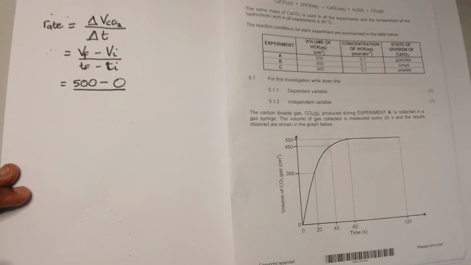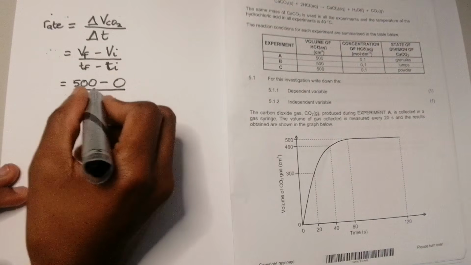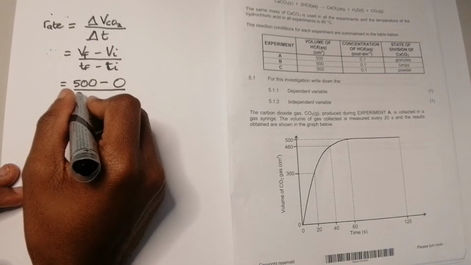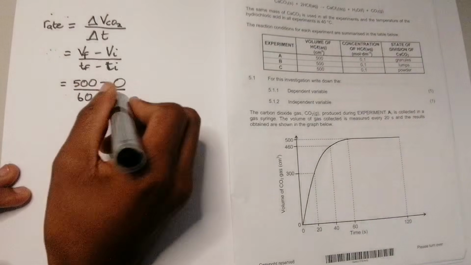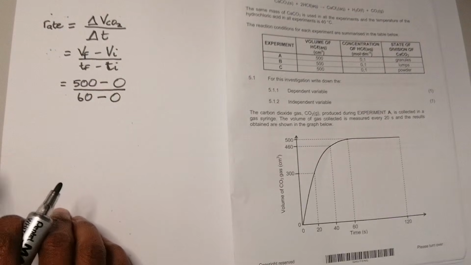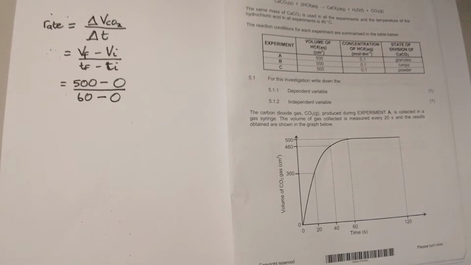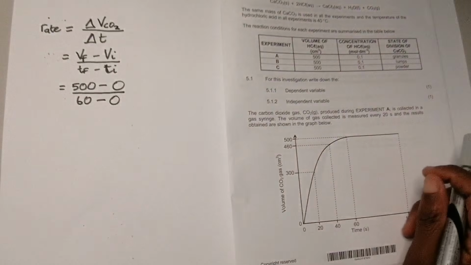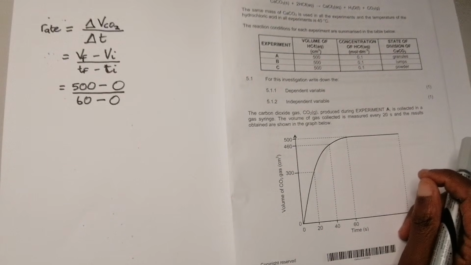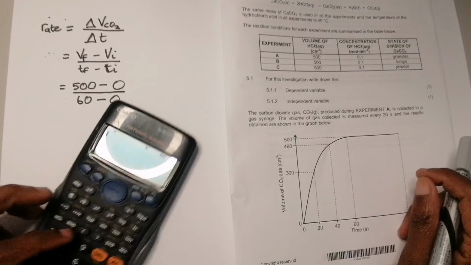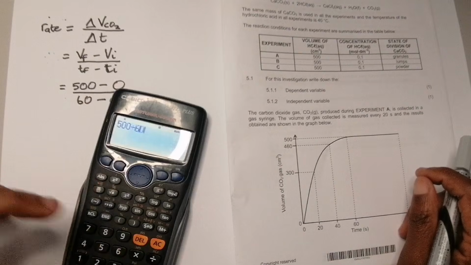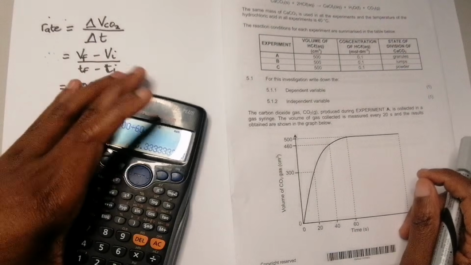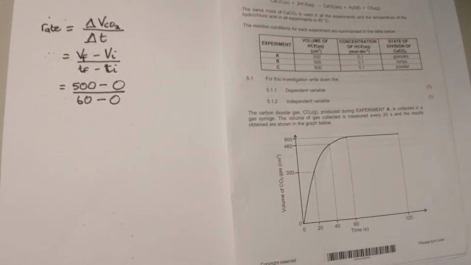So that's 60 minus our time initial, which would be 0. We simply put that in our calculator: 500 divided by 60, and the value is 8.33.